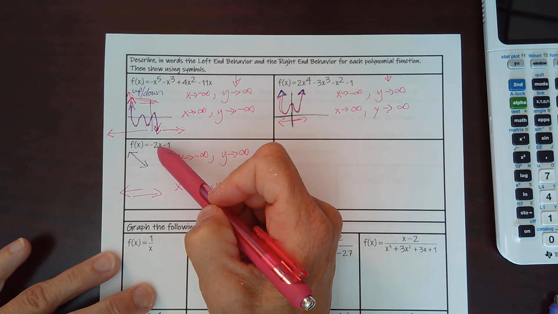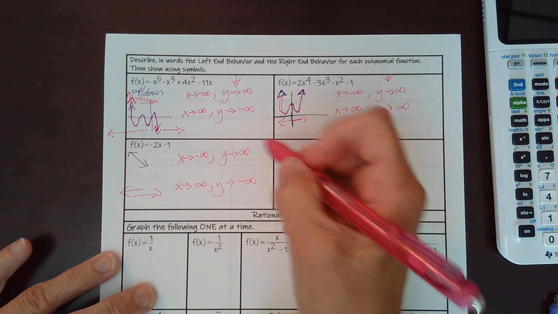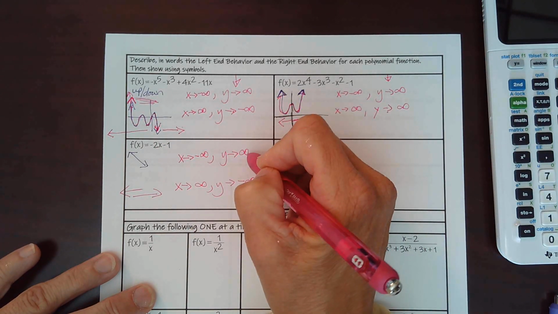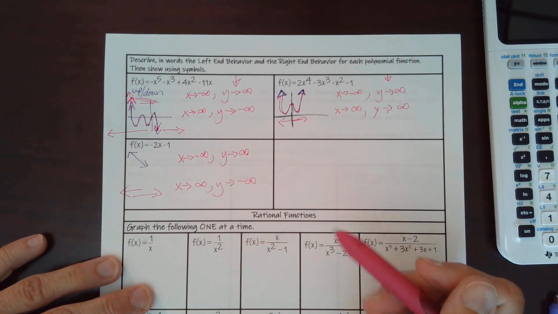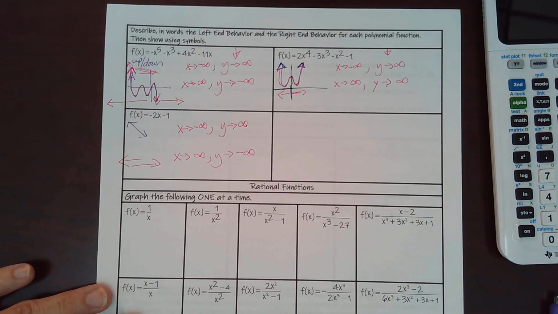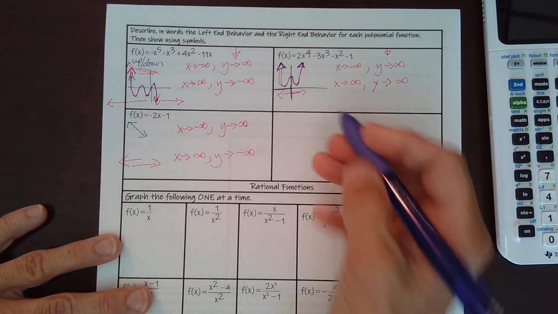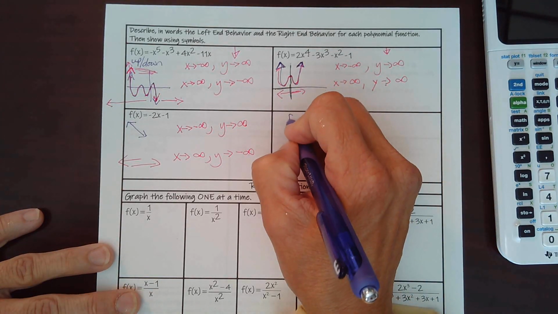So here we know that the graph would start up and end down. y approaches positive infinity would be up, and y approaches negative infinity would be down. Okay. So let's create one more. How about that? I'm going to create one more.